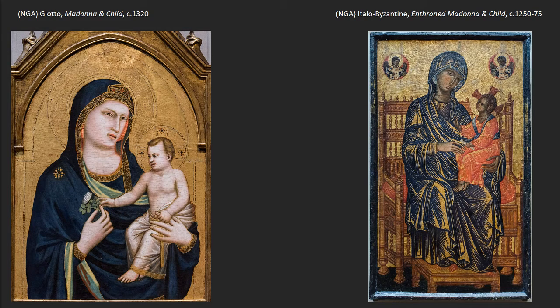Okay, we were talking about Giotto, and in particular, we were using Giotto and the change from the older, stiffer style of the 13th century to this newer, more realistic, naturalistic style of the 14th century.